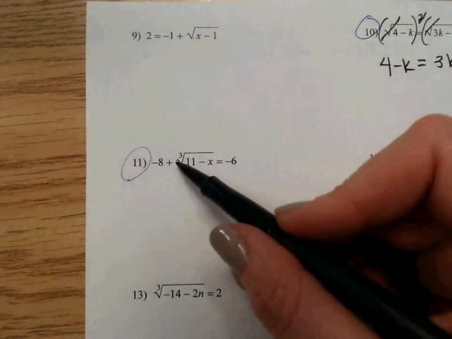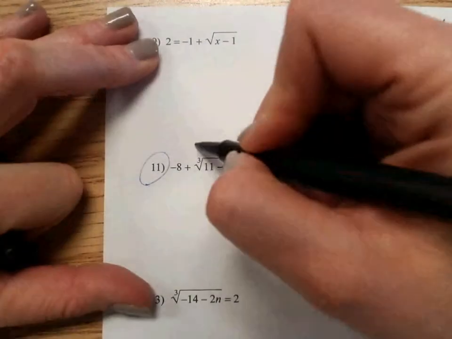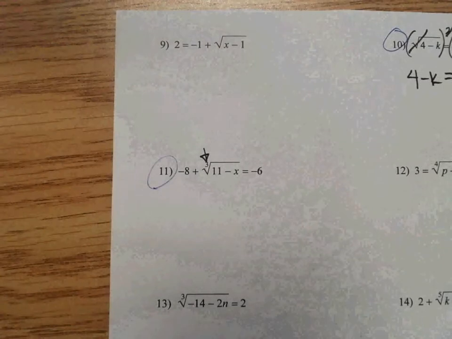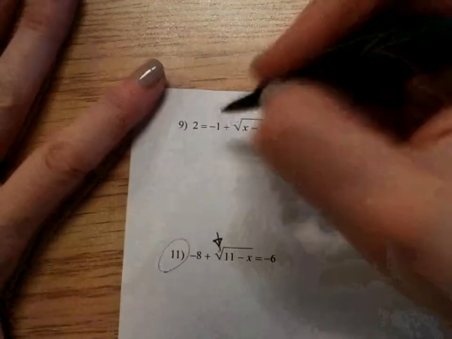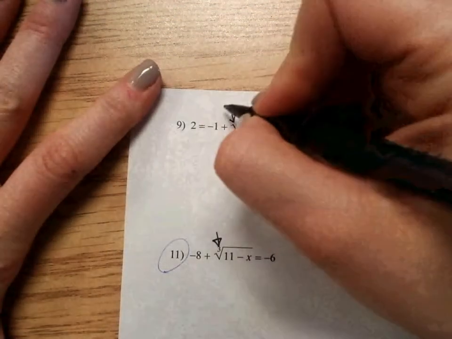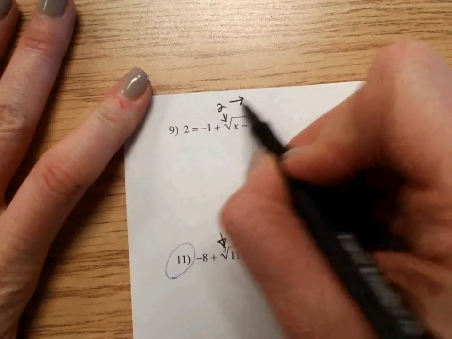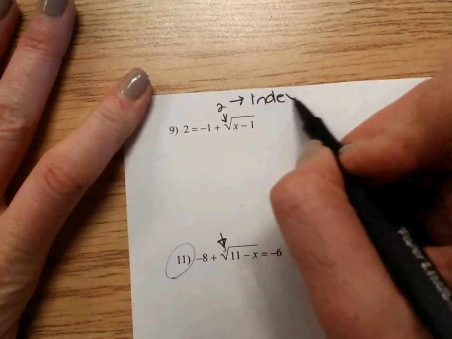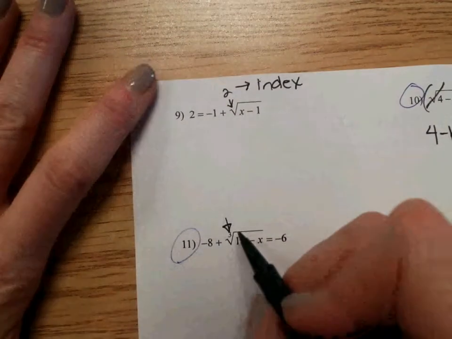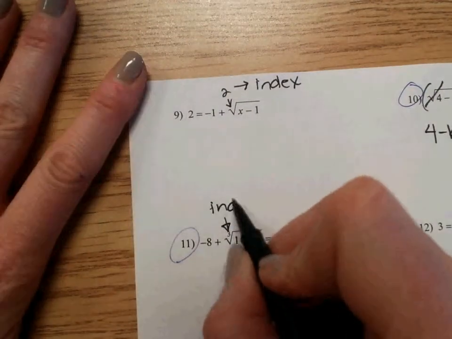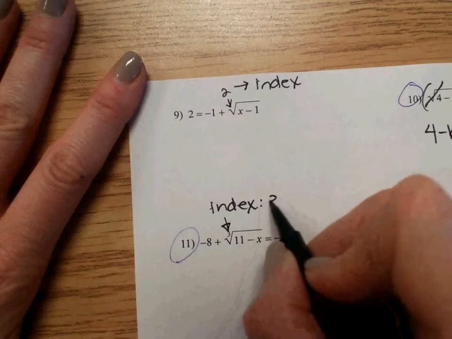Number 11, you can see this value here, when we don't have a number there, it's actually a 2. When we say square root, the index is 2. So this is called an index. Here we have an index of 3.